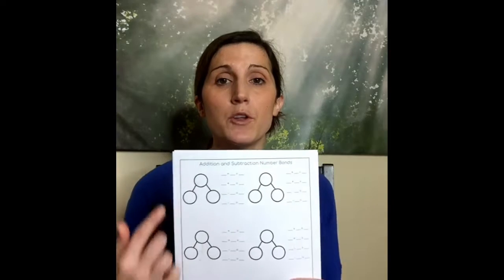and number lines. The addition and subtraction you're going to have to do a little bit of work for, just because there's so many possibilities. So you can fill in, maybe you make the number bonds for the kids and they need to write the equations that match. Maybe you put 1 equation in there and they need to write the rest of the equations and then fill in the matching number bond.